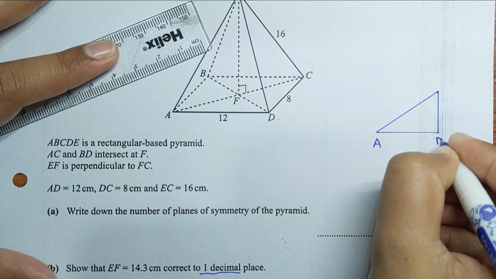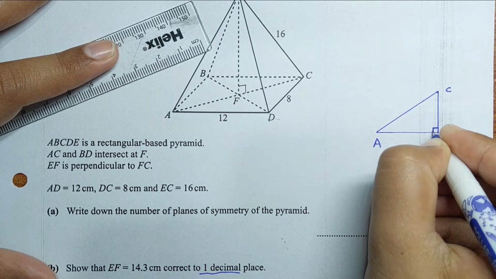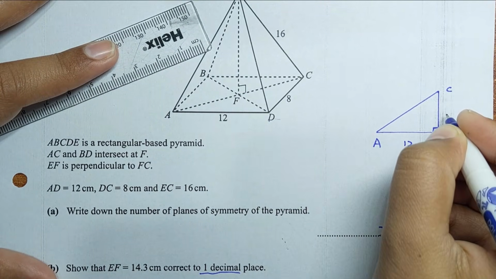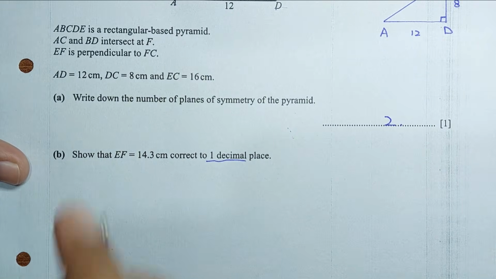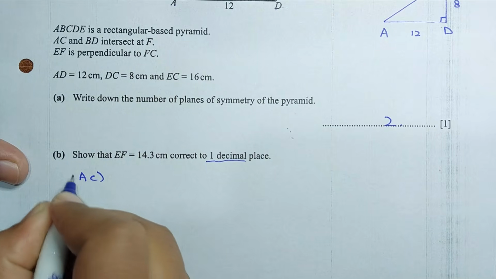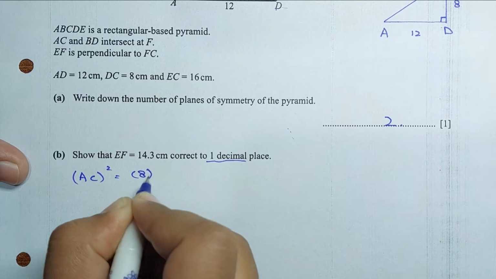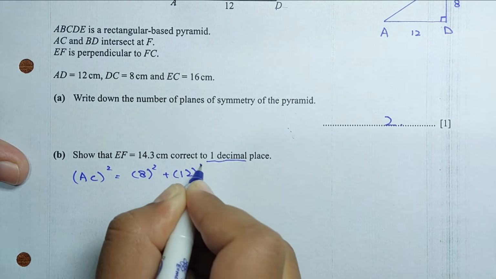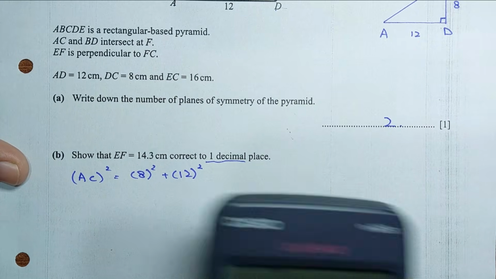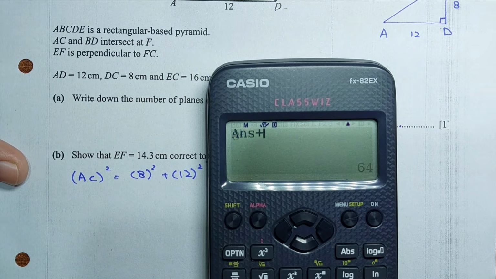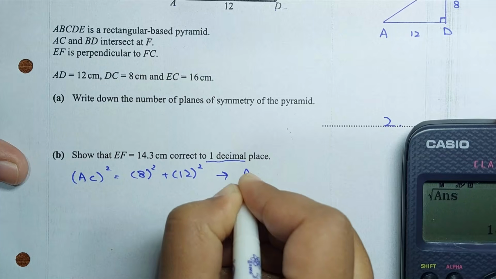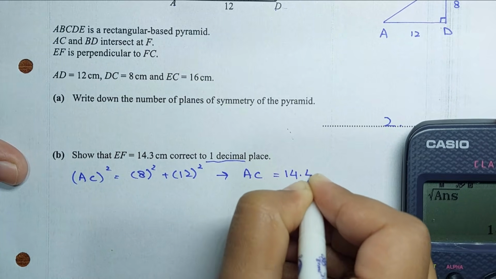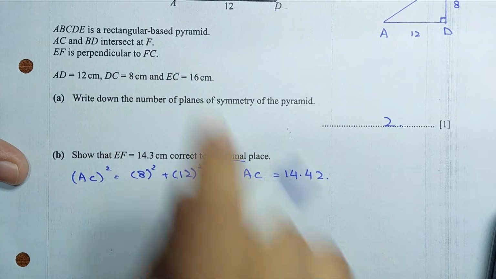A, D, and C. This is a right angle. A to D is 12. D to C is 8. We have to find this hypotenuse, right? So AC square equals 8 square plus 12 square. And then the square root, we will get AC. 8 square plus 12 square, and the root of the answer is 14.422. So from here AC we got is 14.42, right? We got AC.